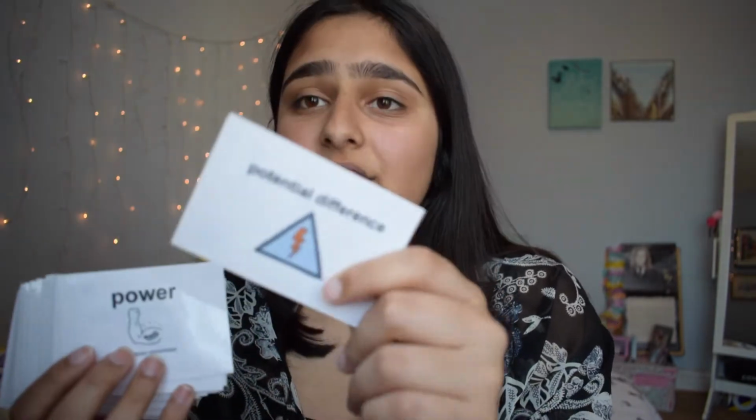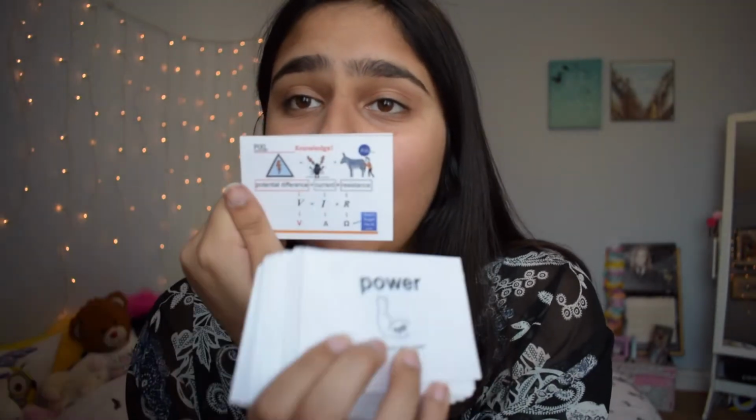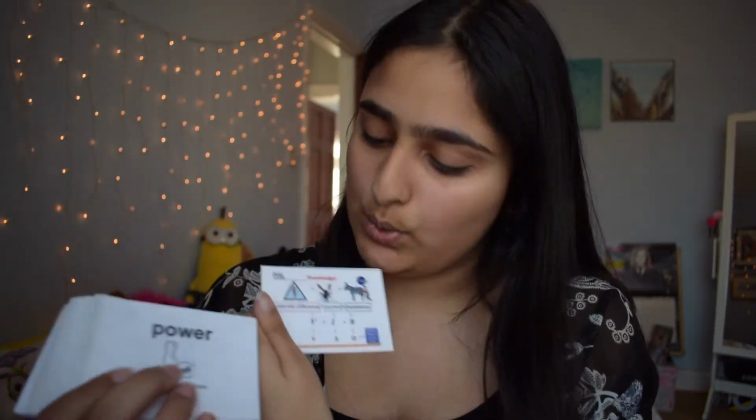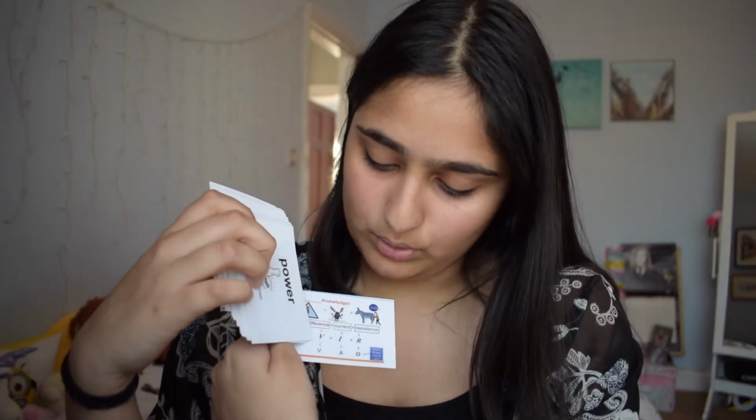So we have potential difference, and on the back it's got little diagrams to help you, and it has the equation in word form and then in symbol form, as well as the units. But also flashcards for definitions. So in biology, a flashcard for what the nucleus is, or what the cell membrane is, or what the cytoplasm is in a cell.